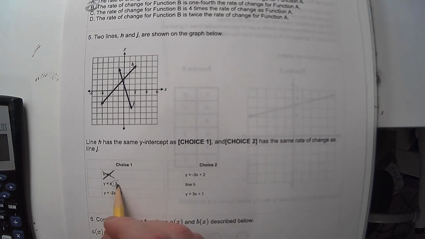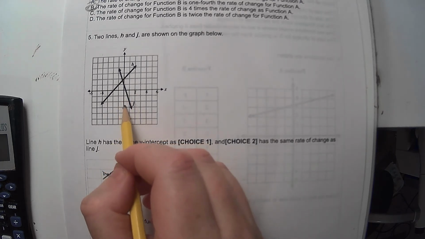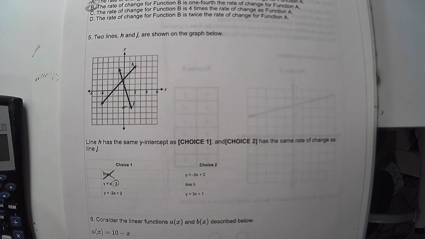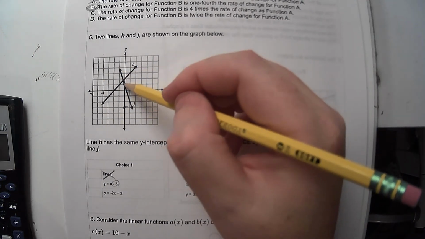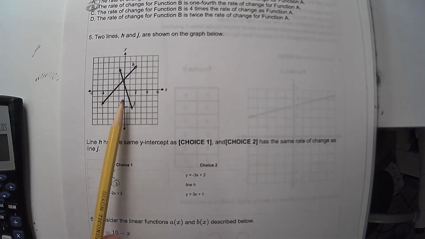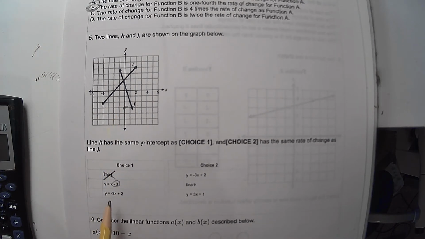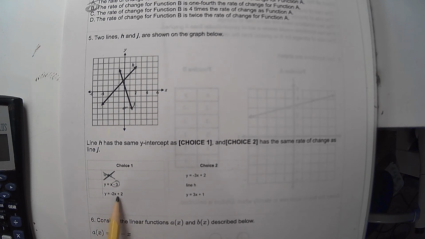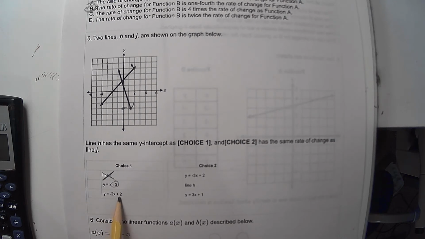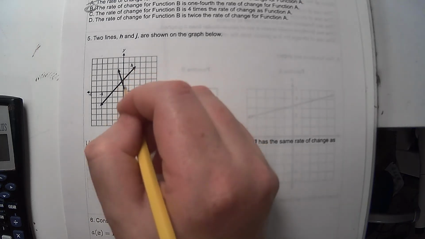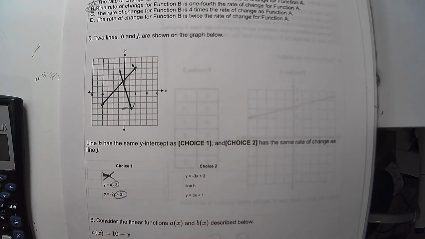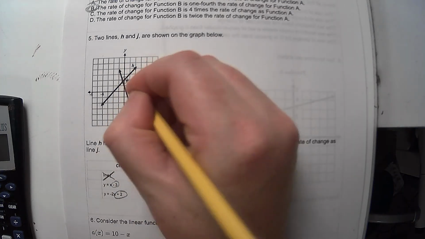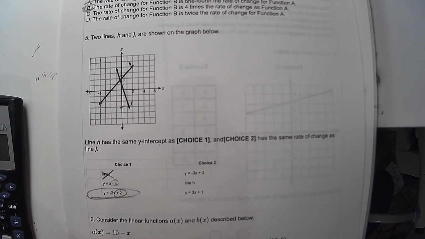Our y-intercept, remember, is always on the end. This one has a -3. So if we choose this answer, we're saying 1, 2, 3, and that's not going to work out. That doesn't have the same y-intercept as H, because we need to find the one that has a 2. And for the next one, we have y equals -2x plus 2. Again, we're trying to find H, not J. For this one, we have a +2, and our y-intercept for H is at +2. So that one's going to be our answer.